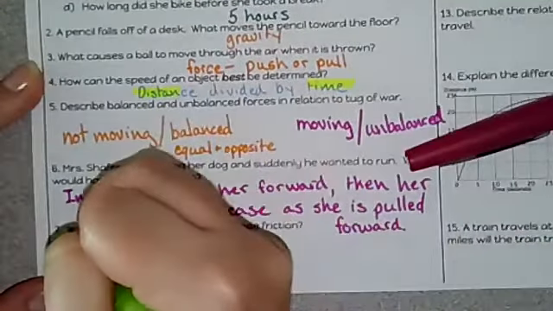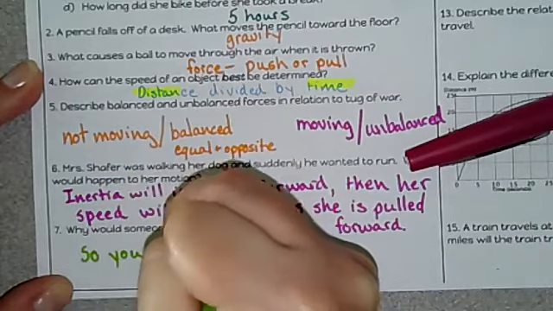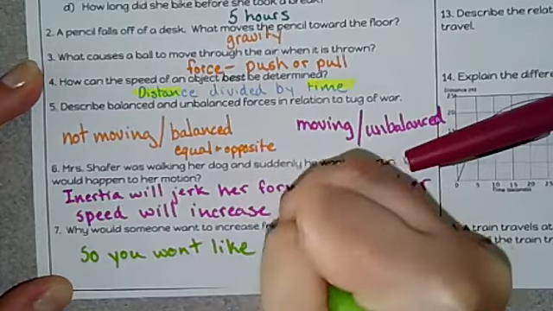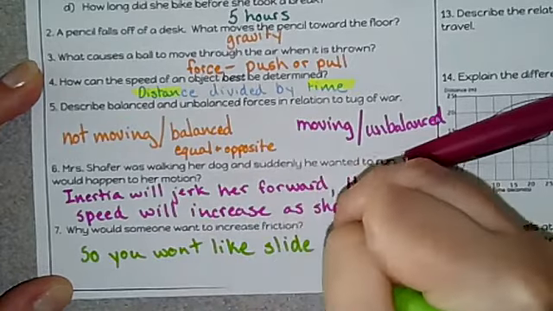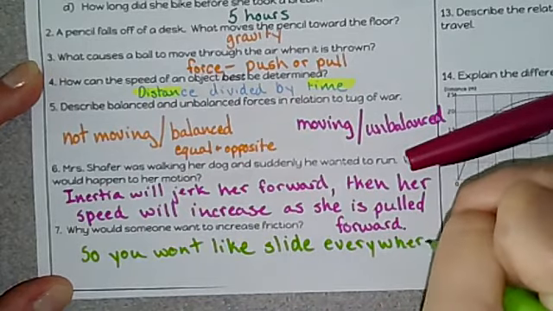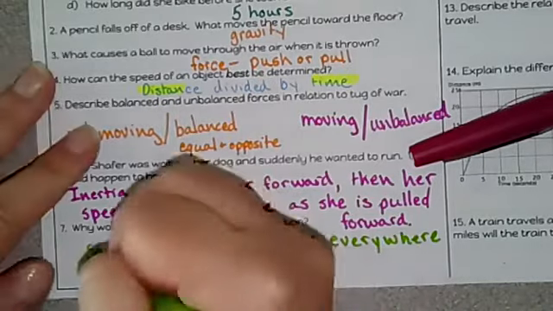Let's write that just like that. So you won't like slide everywhere. We're going to write it. Look, she's right. So you won't like slide everywhere. That's exactly right. You put sand on the road.